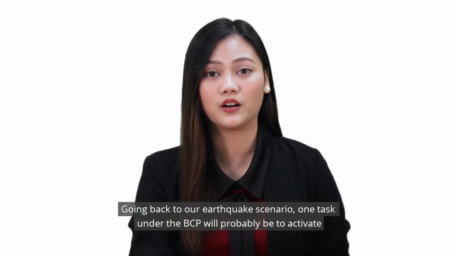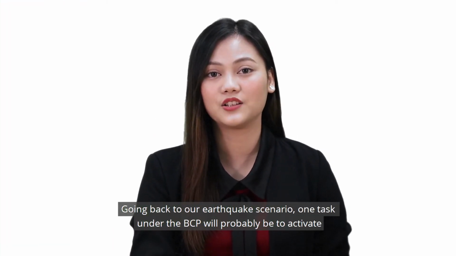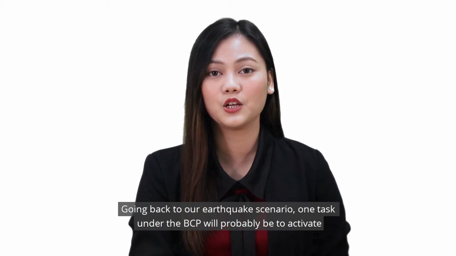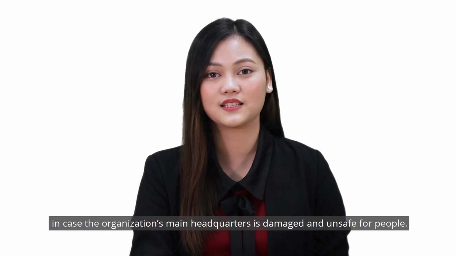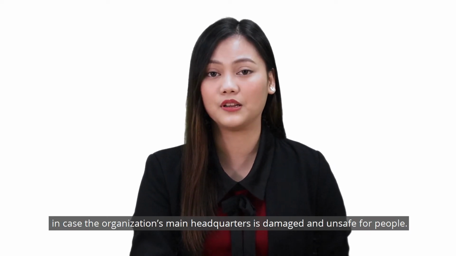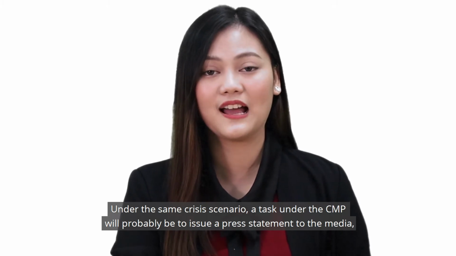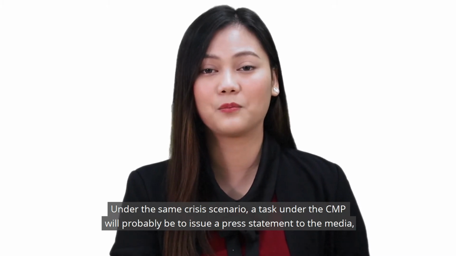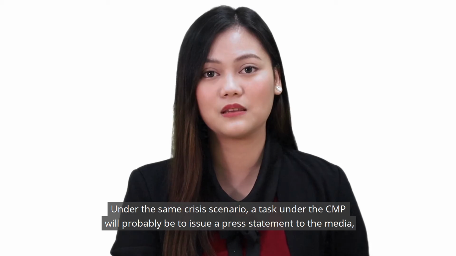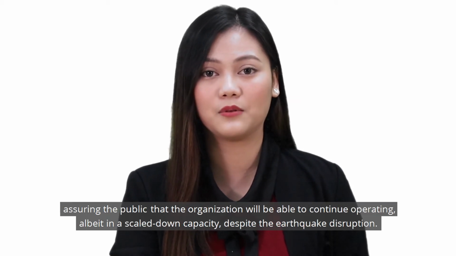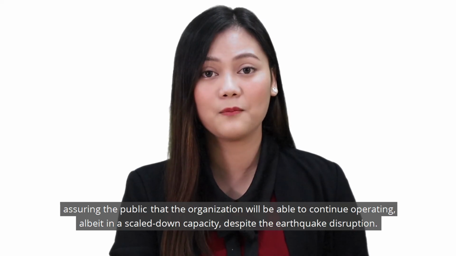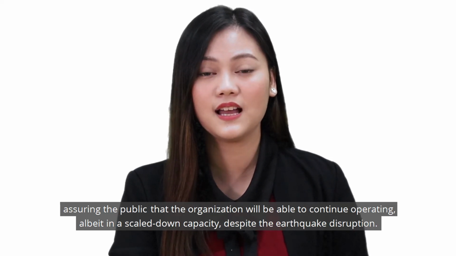Going back to our earthquake scenario, one task under the BCP will probably be to activate an alternate site where employees can continue working in case the organization's main headquarters is damaged and unsafe for people. Under the same crisis scenario, a task under the CMP will probably be to issue a press statement to the media assuring the public that the organization will be able to continue operating, albeit in a scaled-down capacity despite the earthquake disruption.